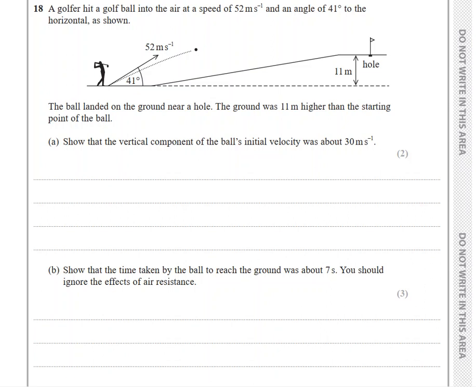For A, the question says, show that the vertical component of the ball's initial velocity was about 30 meters per second. So it was launched with a velocity of 52 at an angle of 41 to the horizontal. So there is no angle with the vertical, and we all know without angle it's sine theta. So the component would be 52 sine 41, which gives 34.1 meters per second.